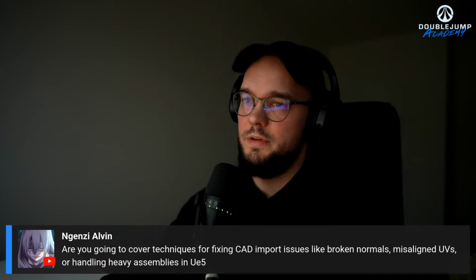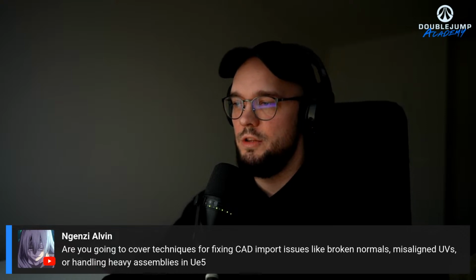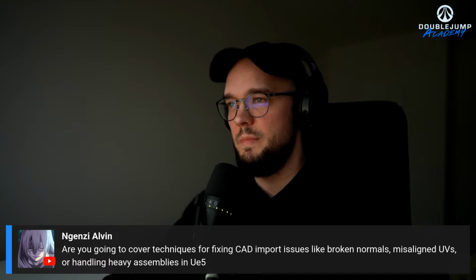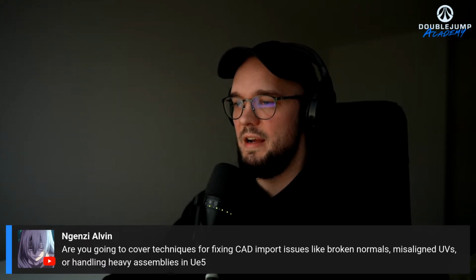Yes, I'm going to cover that one, because you can actually fix broken normals in Unreal, but misaligned UVs probably not. But handling heavy assembly, for example this truck which I showed you, I shaded it pretty quickly. I think it took me maybe 1 hour to do so. I also will show you how to optimize that, how to prepare that. Some of the techniques may look strange, but it doesn't matter. It's not stupid if it works, right? So yes, I will cover fixing inconsistent UVs, fixing normal maps. So yeah, that will be covered.